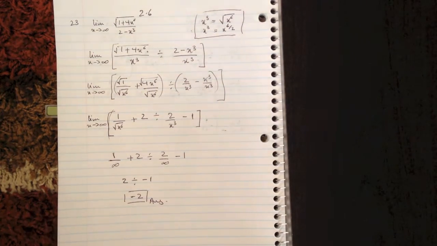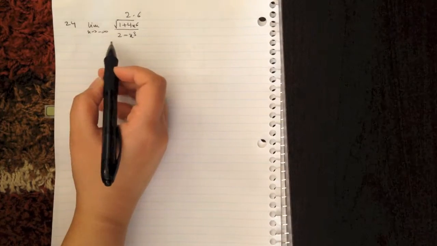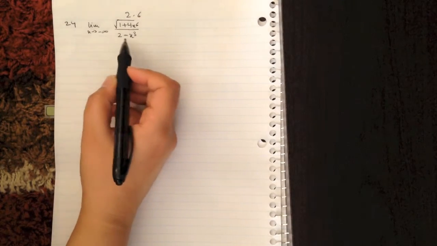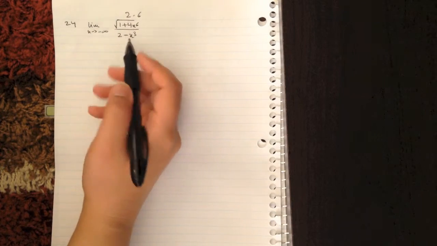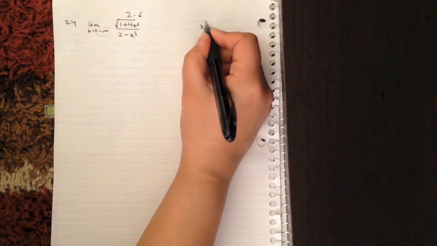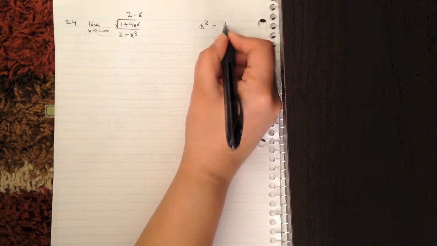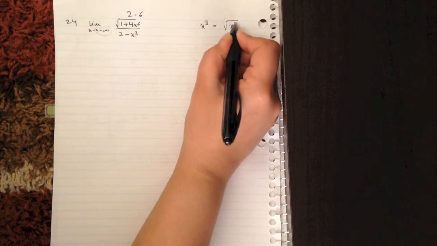Now the second one that we're doing is number 24. And if you look at it, it looks exactly like 23. In fact, the equation is essentially the same. The only difference is that here x is approaching negative infinity. And this is important because remember how we wrote that x cubed can be written as the square root of x to the power 6?